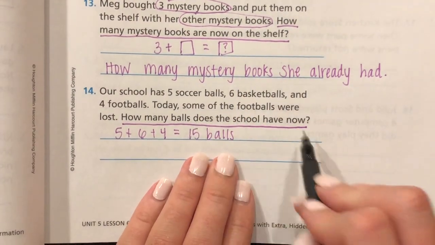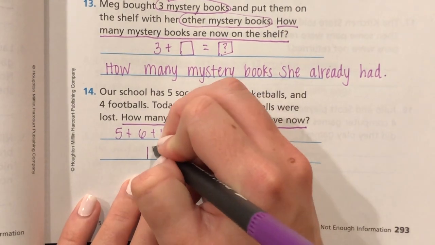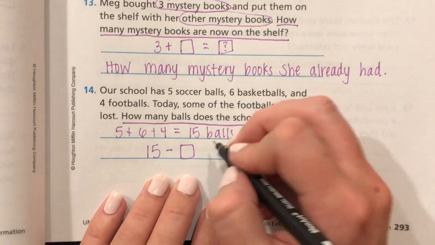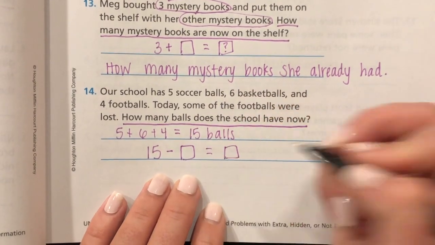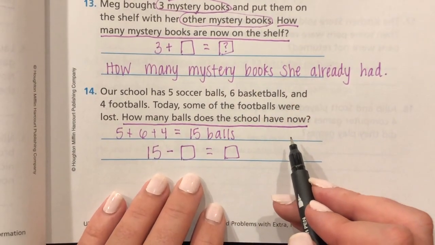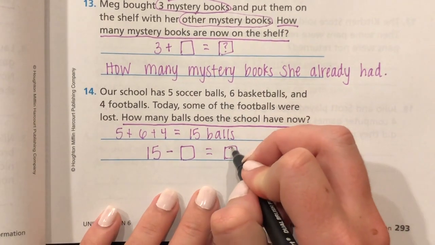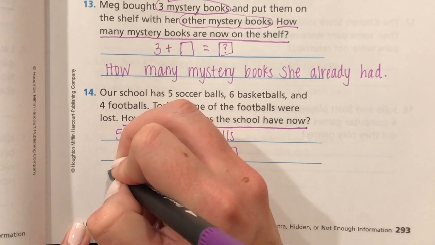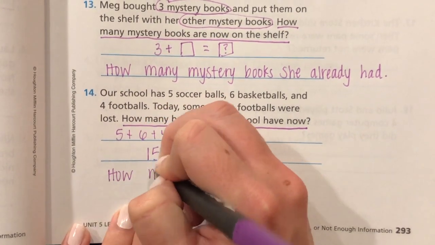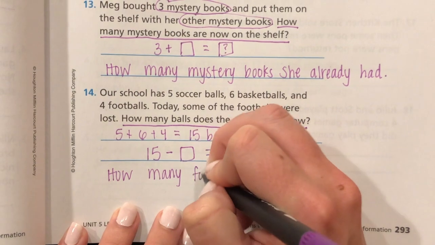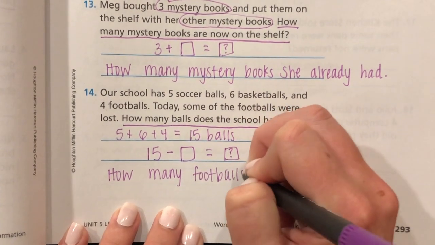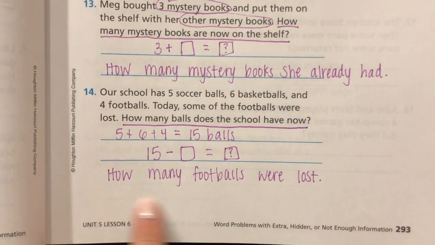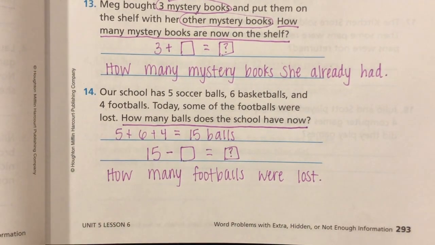And today some of the footballs were lost. So I take my total and I don't know how many footballs were lost. So can I figure out how many they have now? No, I can't figure it out because I don't know how many footballs were lost. So I need to know how many footballs were lost. Until I figure that out, I can't solve the problem.